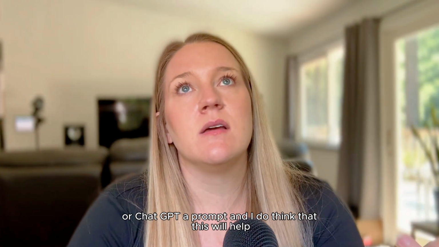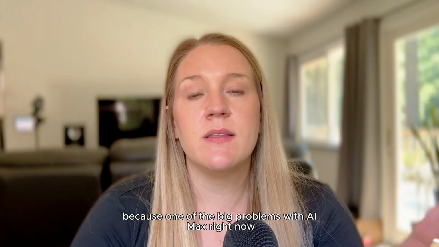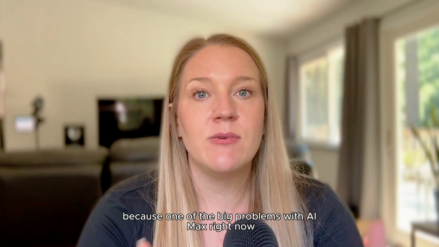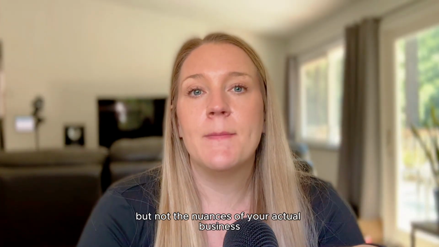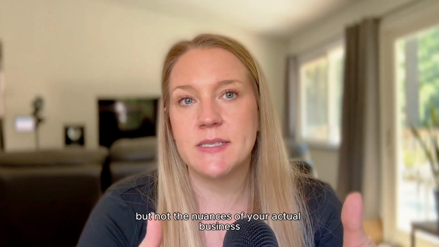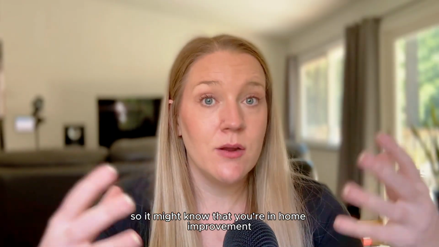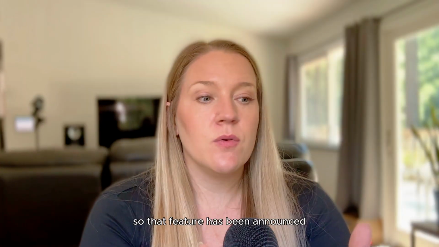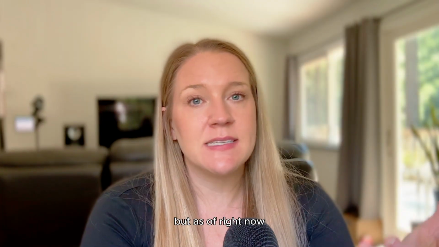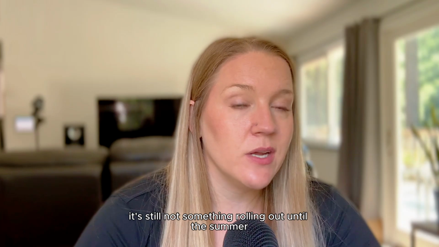And I do think that this will help because one of the big problems with AI Max right now is that Google may understand the general category that you're in, but not the nuances of your actual business. So it might know that you're in home improvement, but not understand that you do doors and not windows. So that feature has been announced, but as of right now, it's still not something rolling out until the summer.